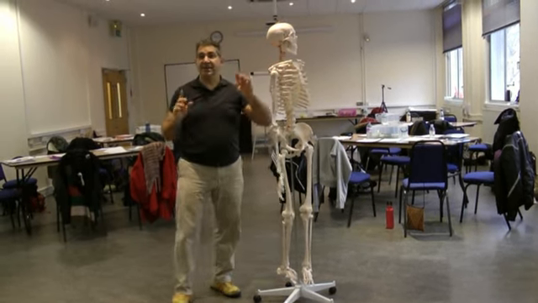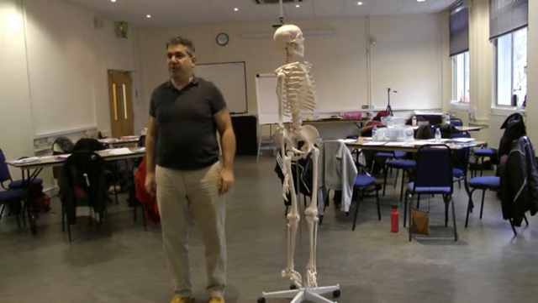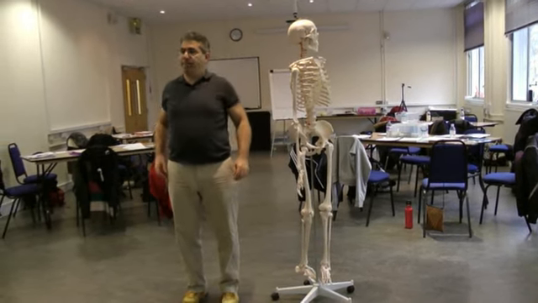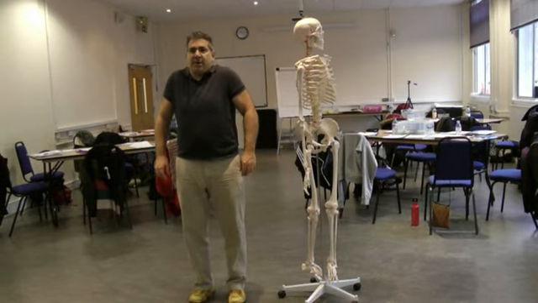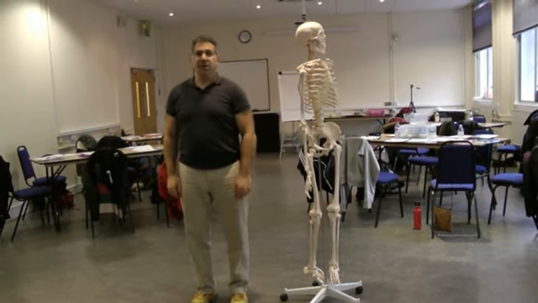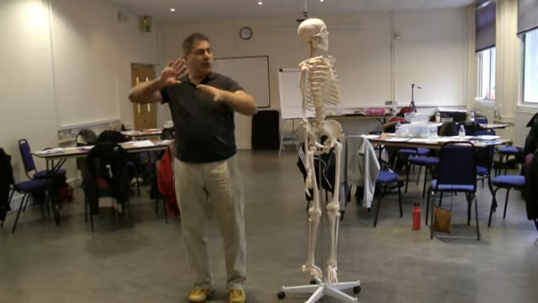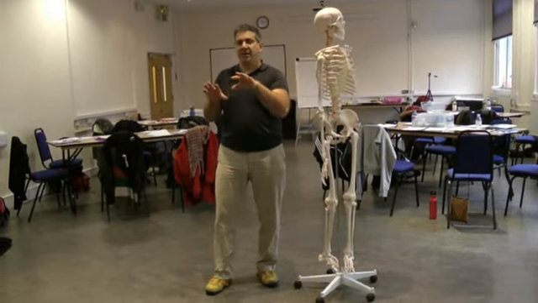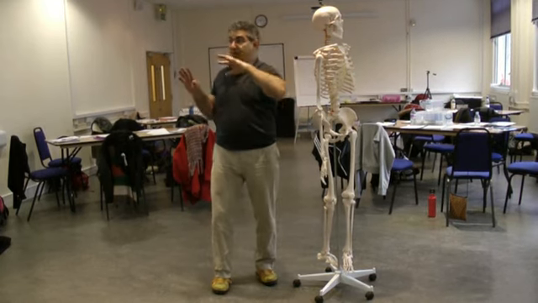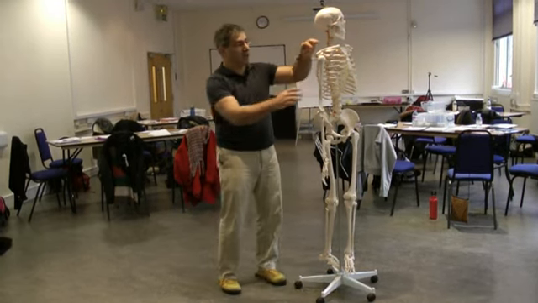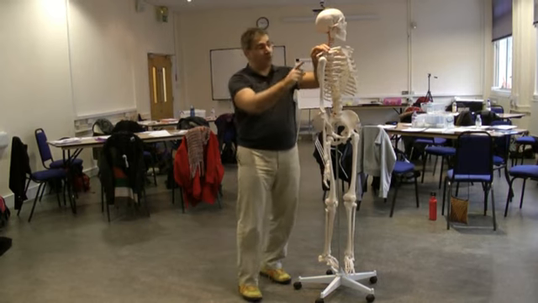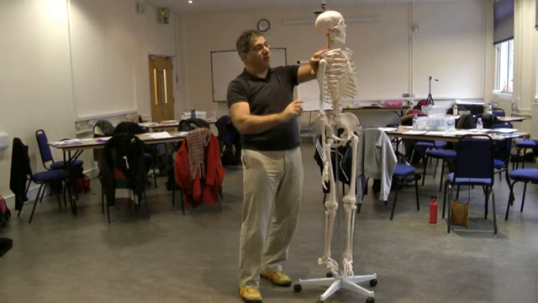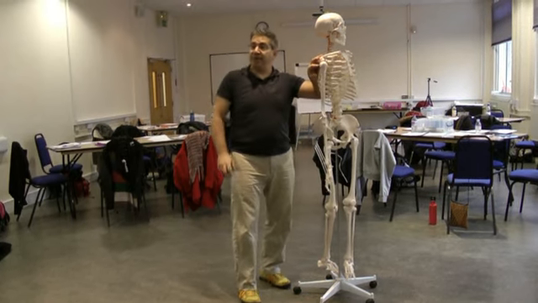However, as we'll see later, the shoulder can also move forward, backward, upward, and downward. When we talk about the shoulder, we have to be sure that we refer to the right joint. There is the shoulder joint, which is the humerus to the scapula. And there is the movement of the scapula itself.